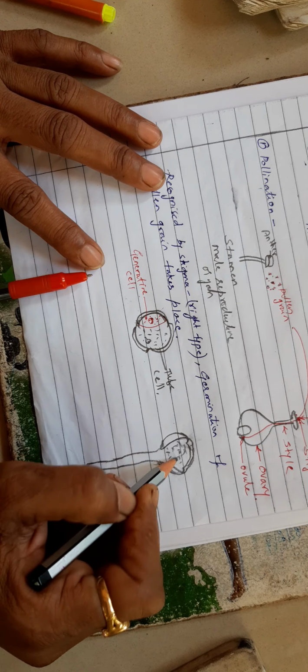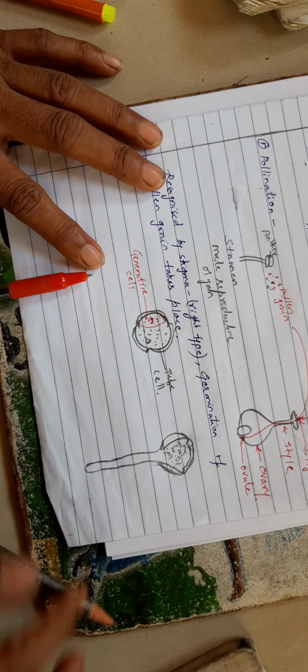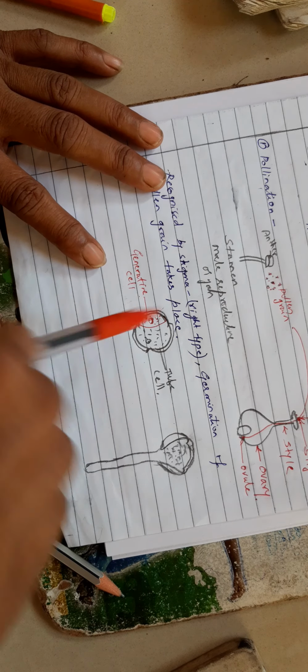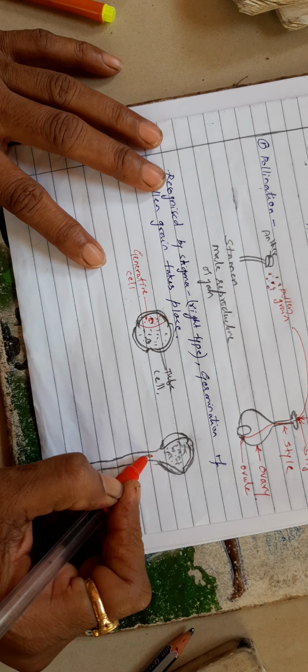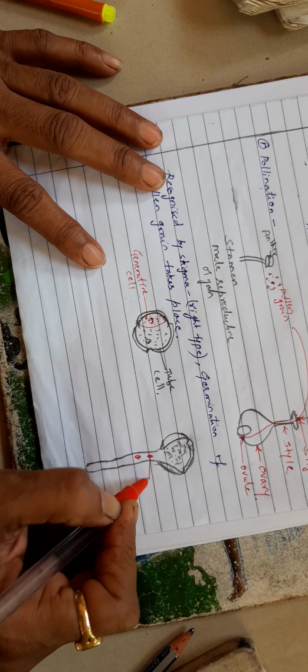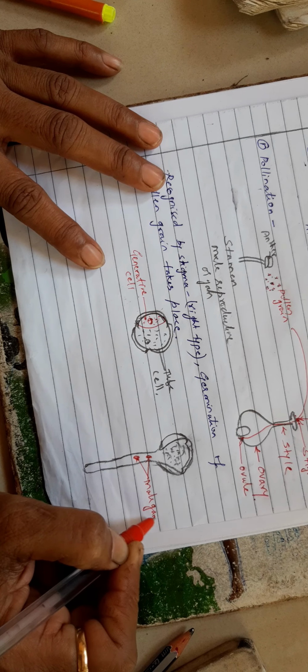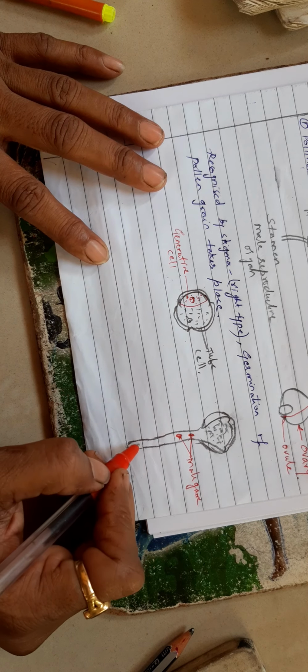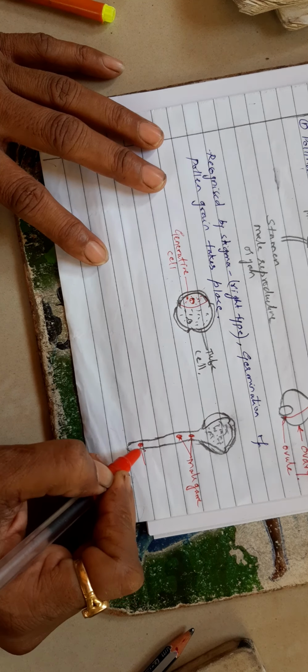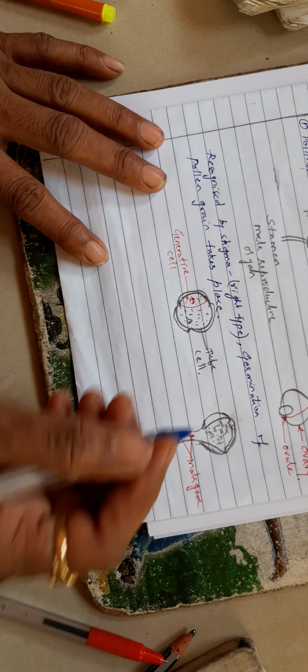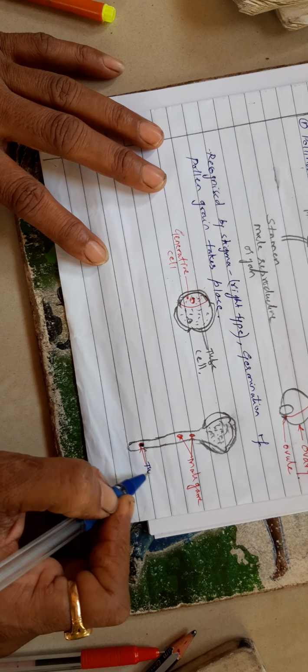Inside all this, cell cytoplasm and material is there, and this cell forms two male gametes. And the tube nucleus is there. So this is the tube nucleus.